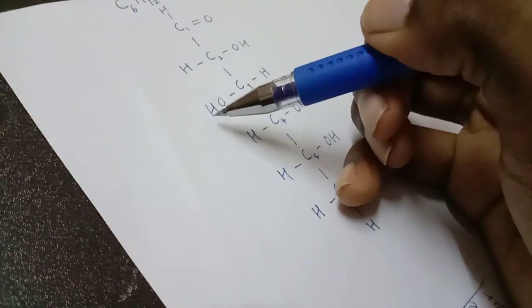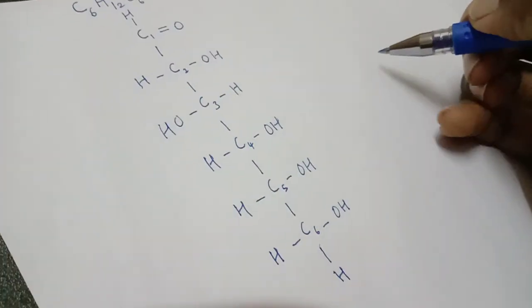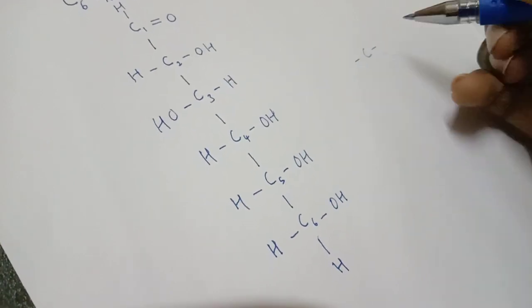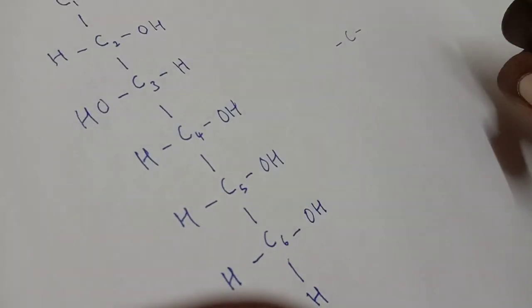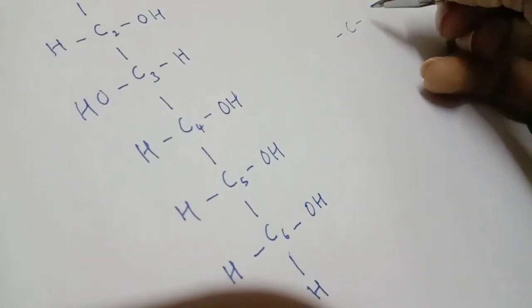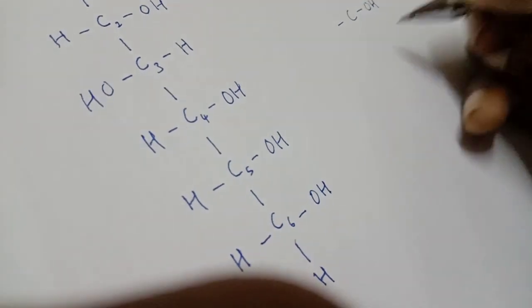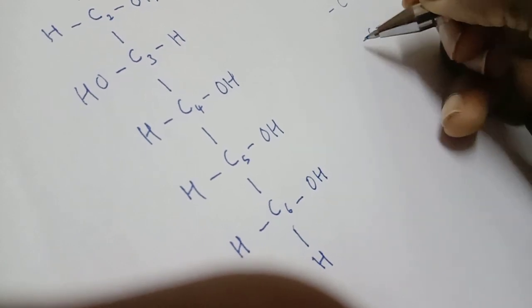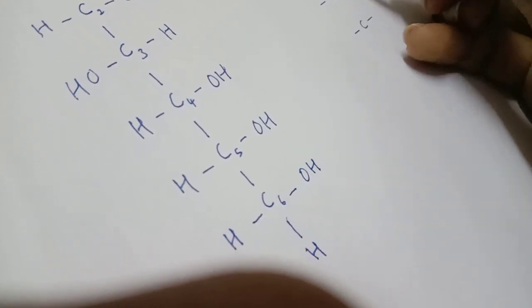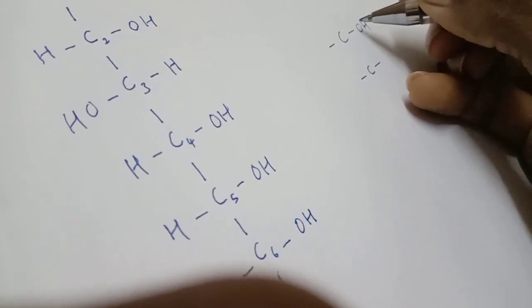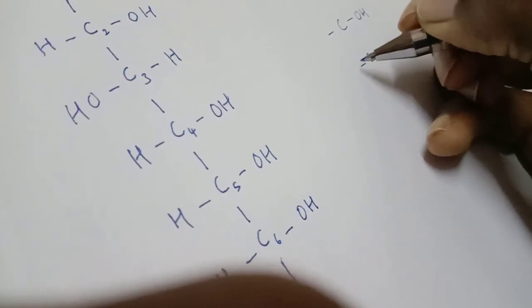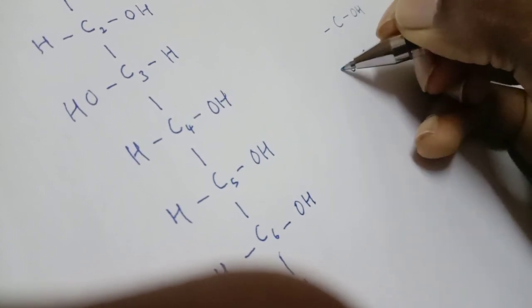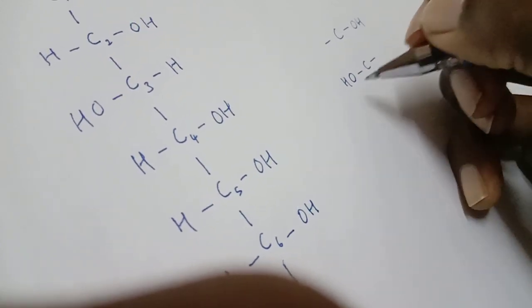So if you wonder why there is a HO here, let me just explain that on the side of it. So if you have a carbon here and you want to add an OH, a hydroxyl group, on the right hand side, you just go on by adding OH. But if you're going to add OH on the left hand side, you have to start with the O always. You start here with the O, you start here with the O, and you have to start here with the O too. So O, H. So it's now HO, but it's actually OH.